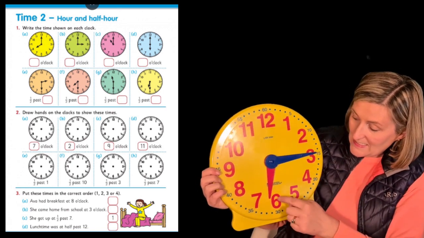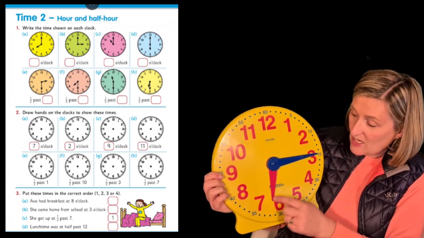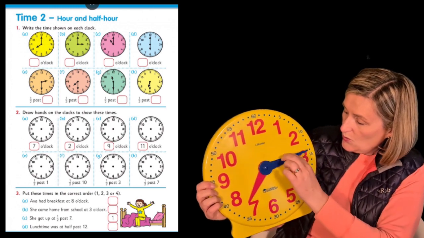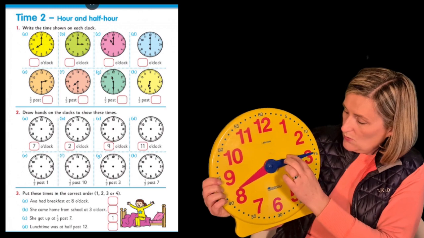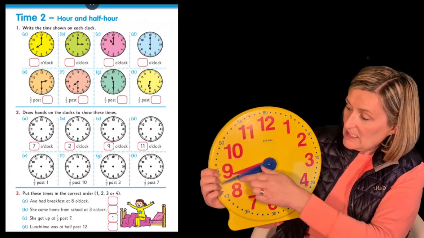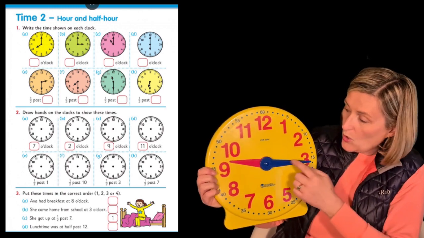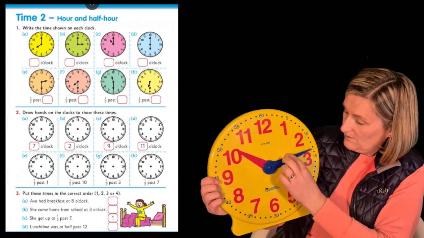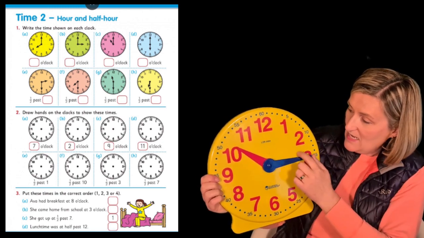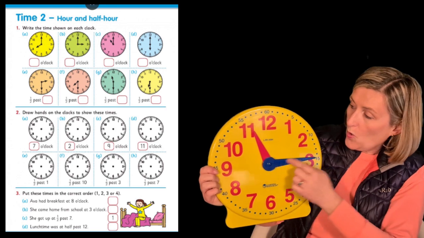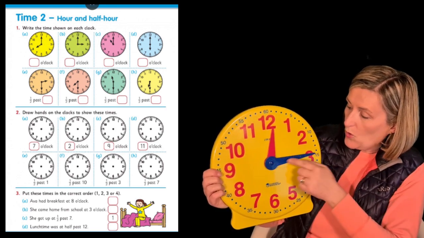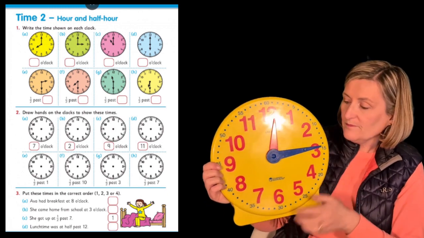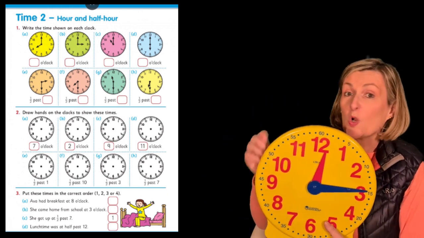Quarter past 6. It's just gone past 6. My hour hand has gone past 6. Quarter past 7. Quarter past 8. Quarter past 9. Quarter past 10. Quarter past 11. And quarter past 12. This week we're also talking about quarter to.